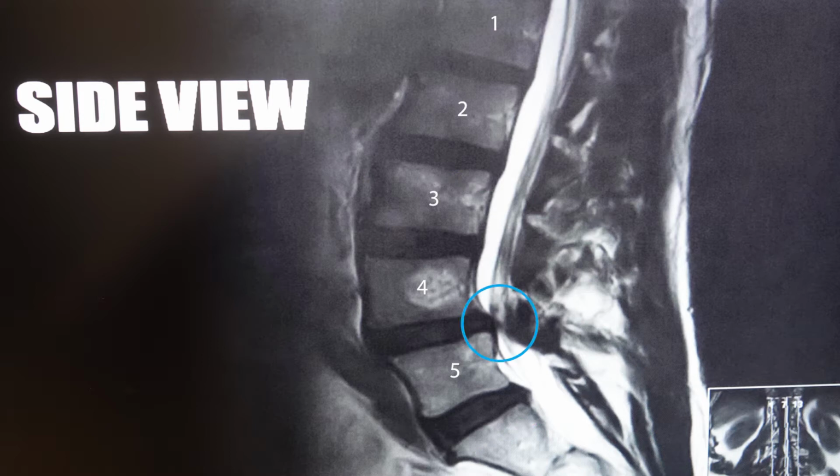But where the spinal stenosis is, you can see that there's narrowing of the spinal canal, which is what the definition of spinal stenosis is. That means narrowing of the spinal canal. And you can see there is severe narrowing of the spinal canal at this level between the 4th and 5th bone in the lower back. So this is a good example of severe spinal stenosis.